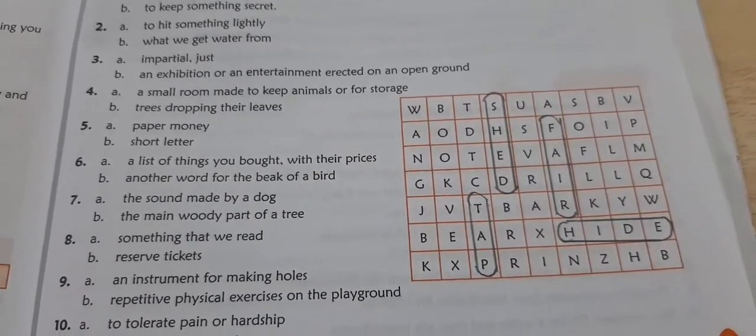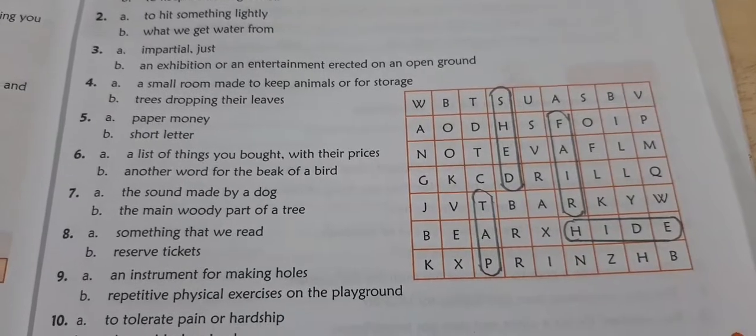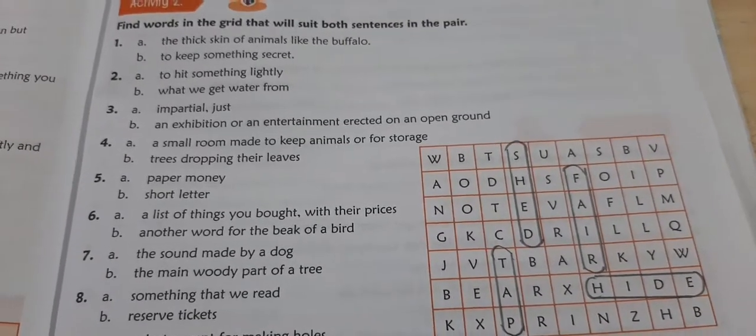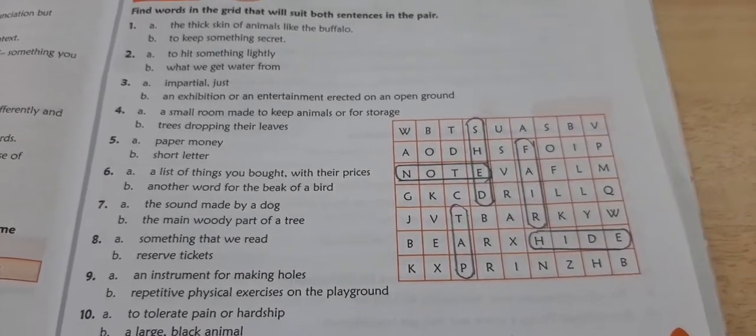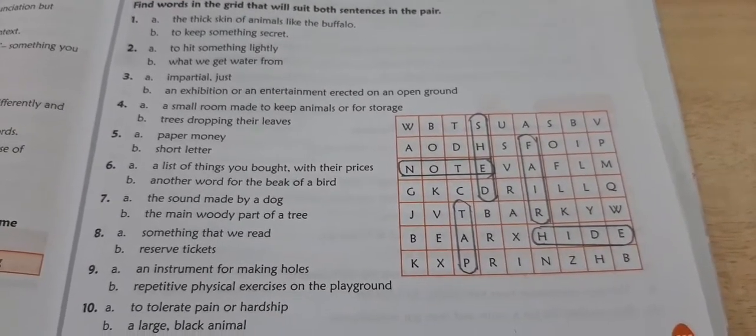Next, paper money. We have paper money in our pocket. What are they called? Short note or short letter. So yes, it's a note. Next, a list of things you bought with their prices.